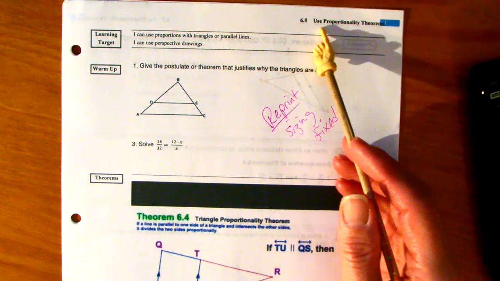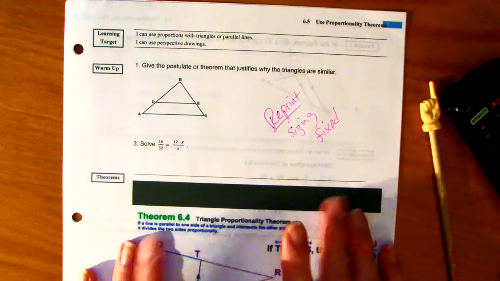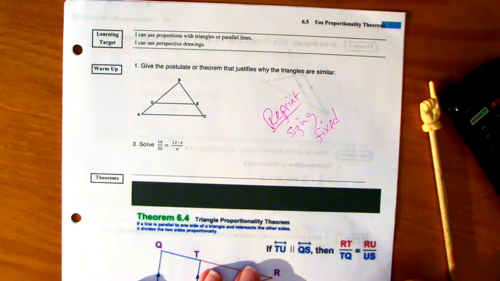Here is use proportionality theorem. Okay, so this is going to look pretty different from your notes, but the content's the same.